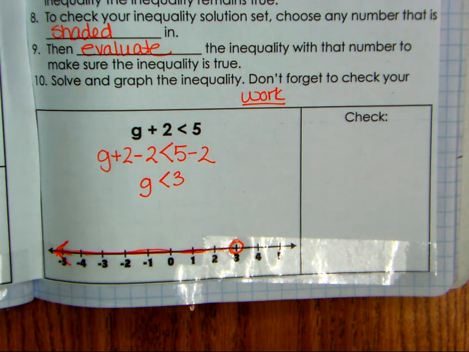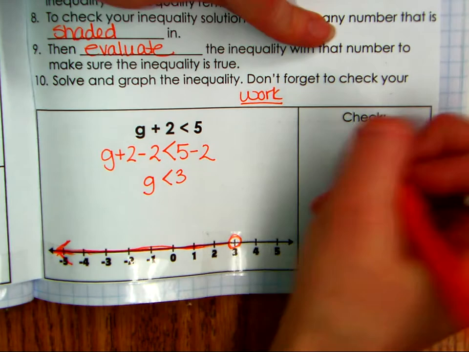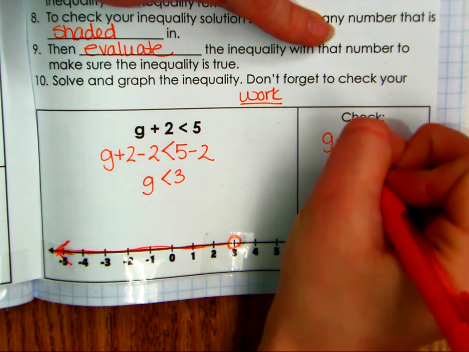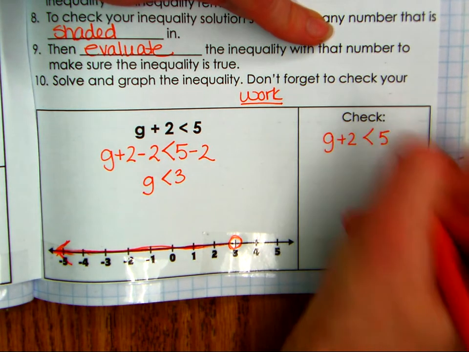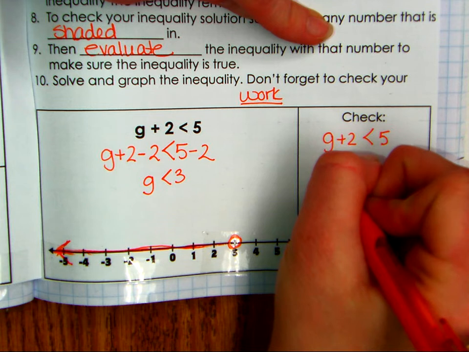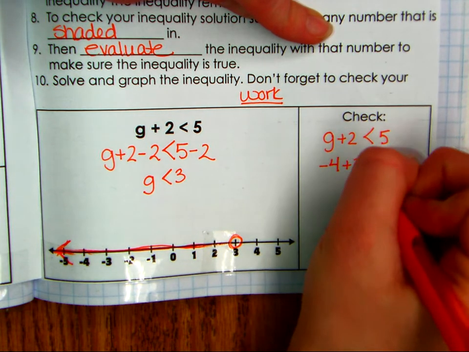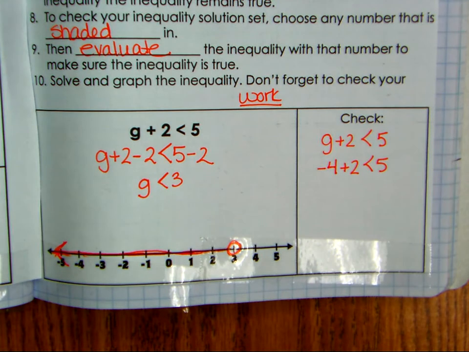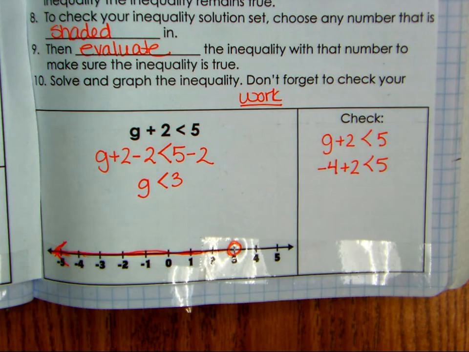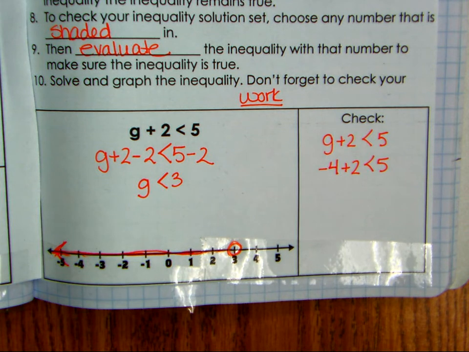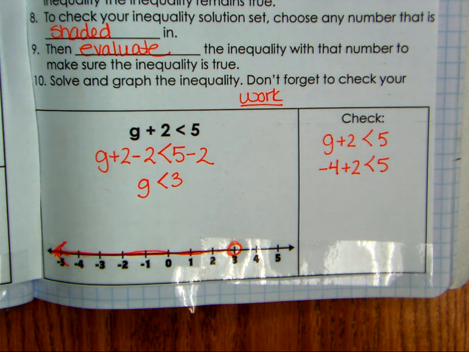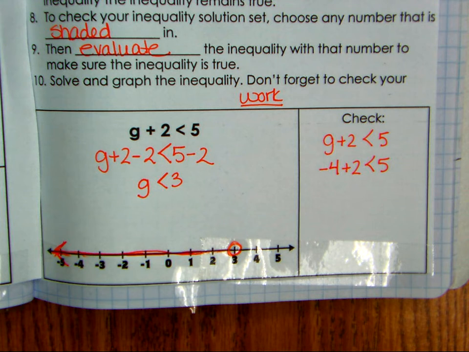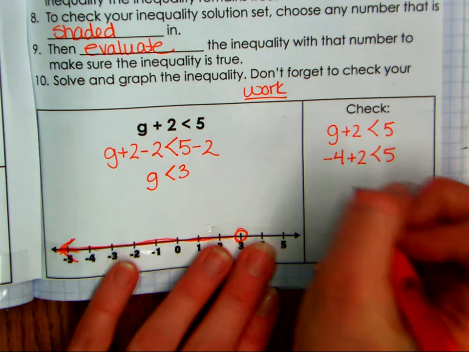Nicole? -4. Let's do -4. Okay, so we're going to plug in. For g plus 2 is less than 5, we're going to put in for g, -4 plus 2 is less than 5. So remember, when we're adding negatives, it's really like subtracting. And then we just choose whether it's positive or negative, depending on which one has the greater absolute value. So, if we were to take 2 from 4, we would get 2, right? And -4 has a greater absolute value, so it would be -2.